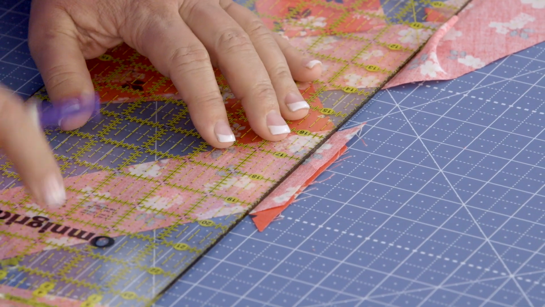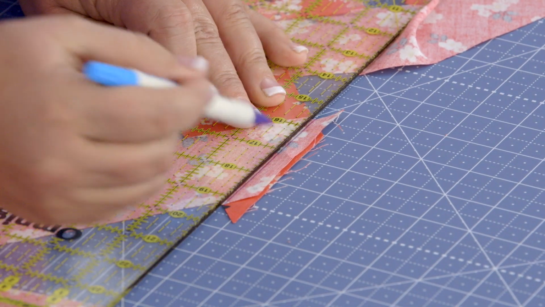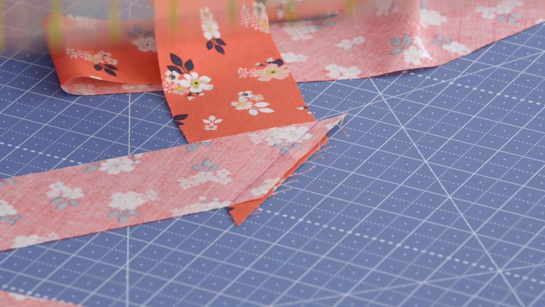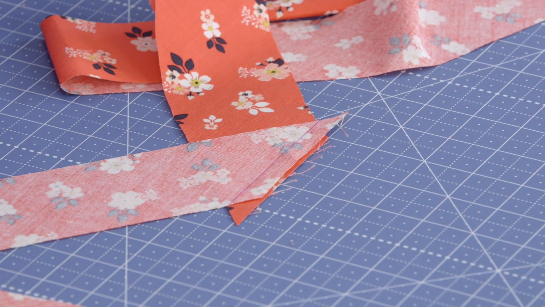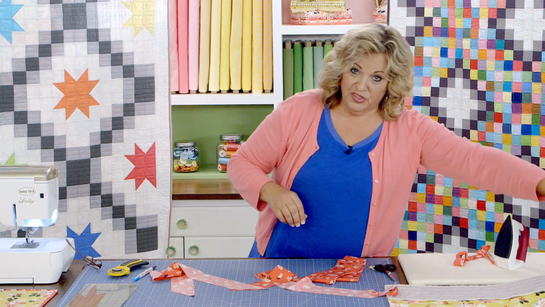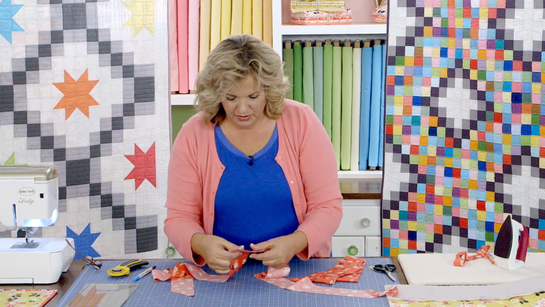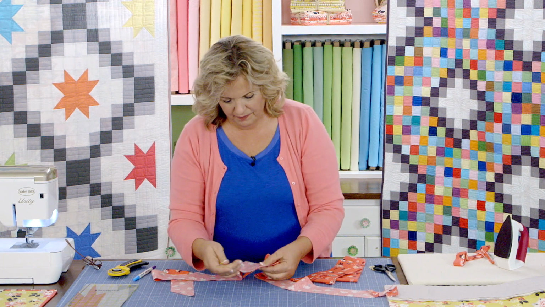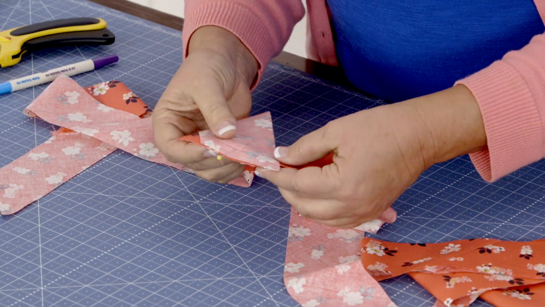Just if you would like to, you can put that ruler from valley to valley and just mark this with your marking pen. And so basically that's just going to mark your sew line, so then you don't have to worry. I don't know about you, but sometimes it's hard to actually sew a straight line. And then you're going to pin these together, so you're matching these raw edges back up. We're going to pin these together, and then we're going to go sew.